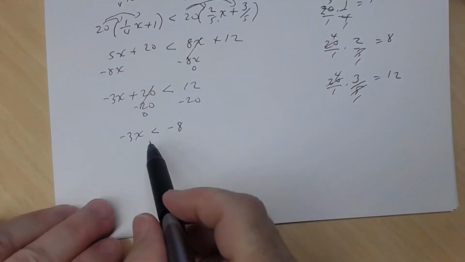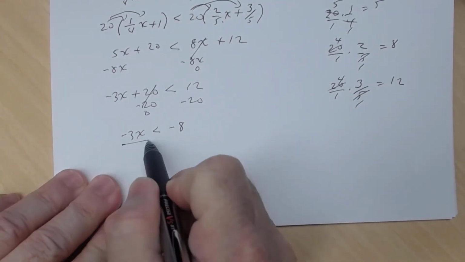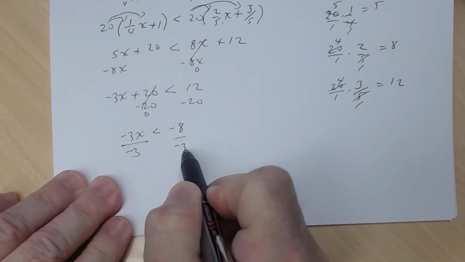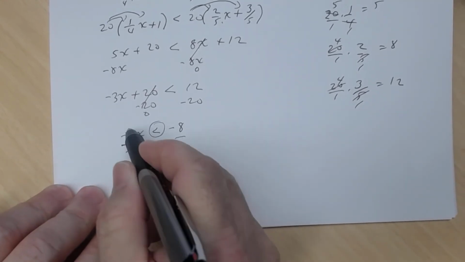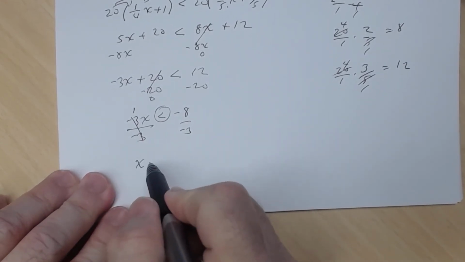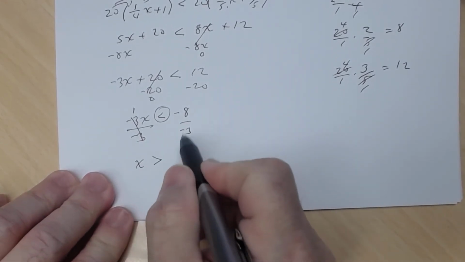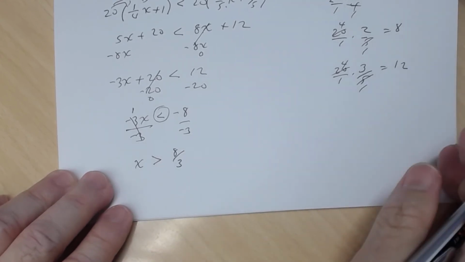And then, remember, I'm trying to get the variable x by itself. So I'm going to divide both sides by negative 3. Now remember, I'm dividing by negative 3. So I've got to reverse this inequality symbol. So negative 3 divided by negative 3 is 1. 1 times x is x. So my solutions will be any real number that is greater than, and remember, negative divided by negative is a positive. So it's greater than 8/3.